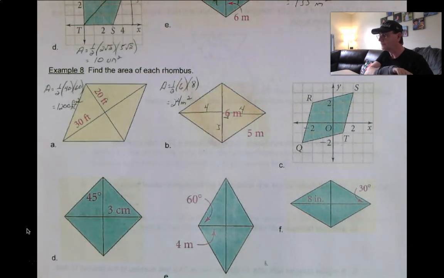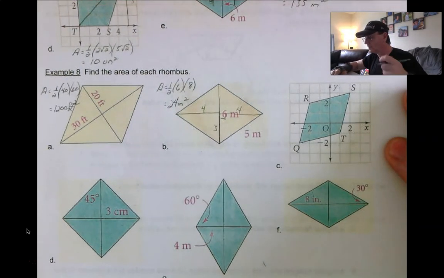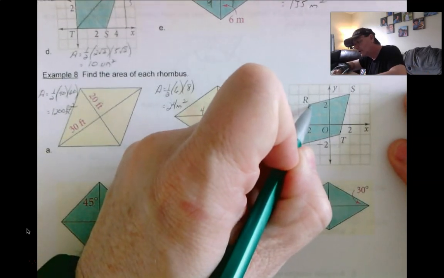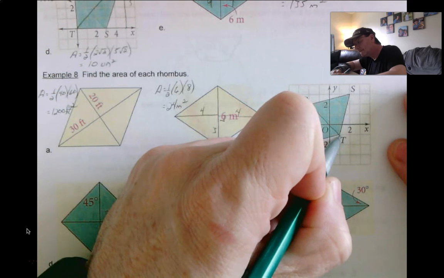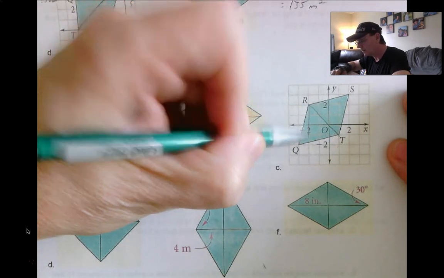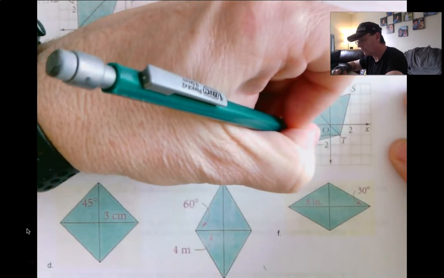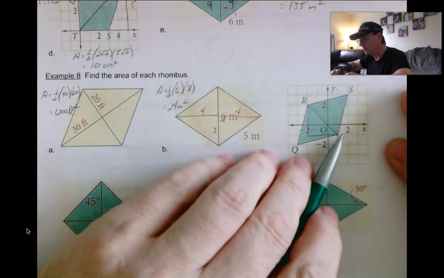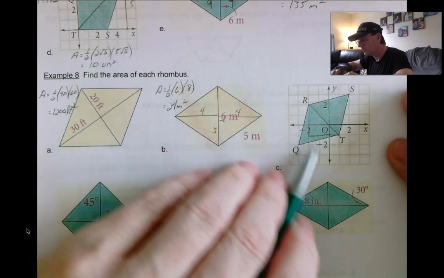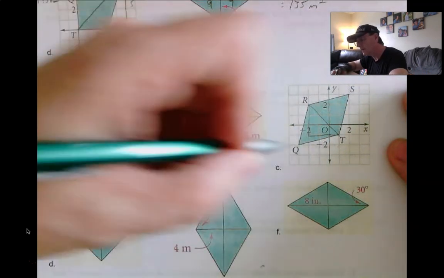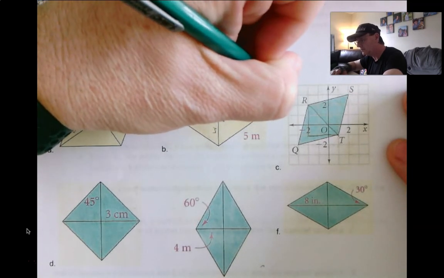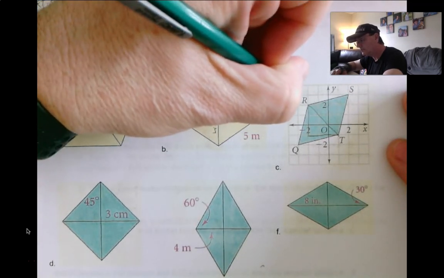Part C. Draw in RT here. And I'm going to draw in this right triangle right here. This is 3 by 3. Kind of right, 1, 2, 3, yep, 3 by 3. So RT is equal to 3 square root 2.